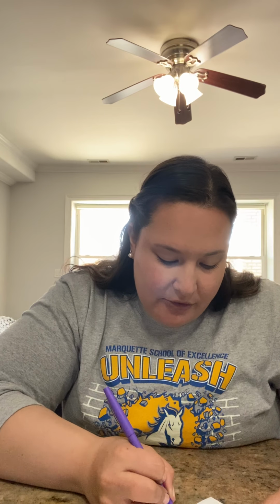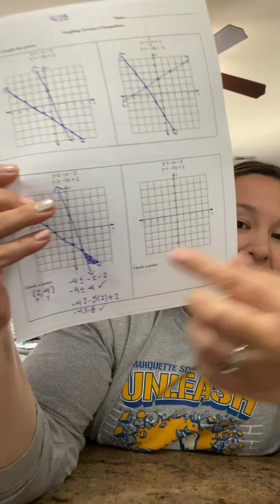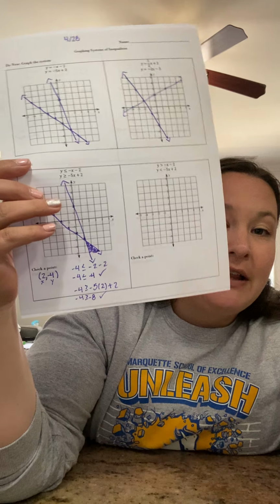-5 times 2 is -10, and then -10 plus 2 is -8. So -4 is greater than or equal to -8. Yeah, that's true. So that worked out. So that means that we shaded the right part. All right, let's try this again over here.